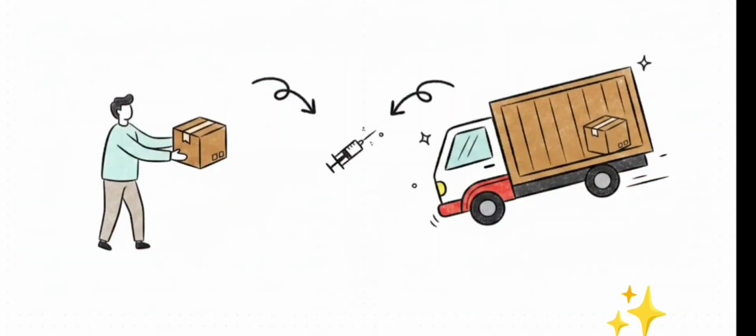And to wrap up this tense, let's look at Part B, Sentence 4. We have shipped your order.